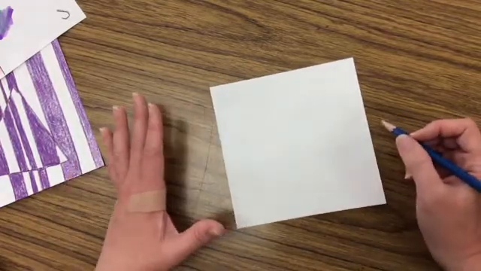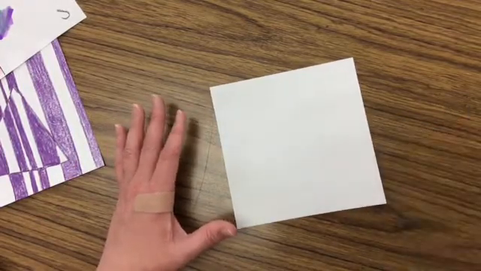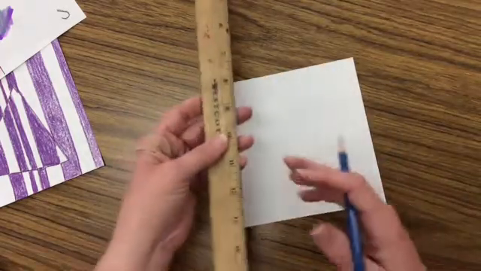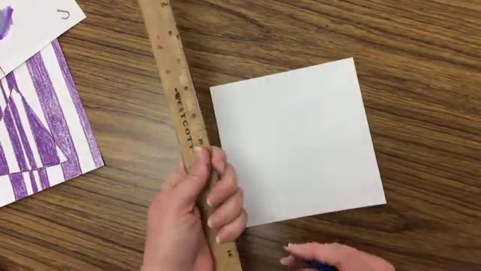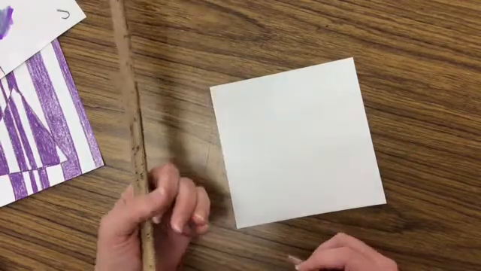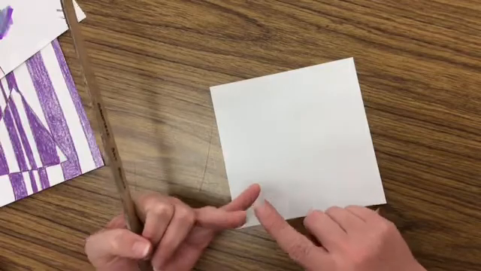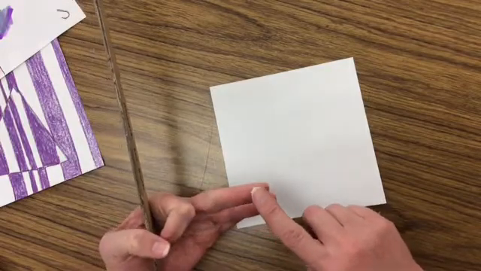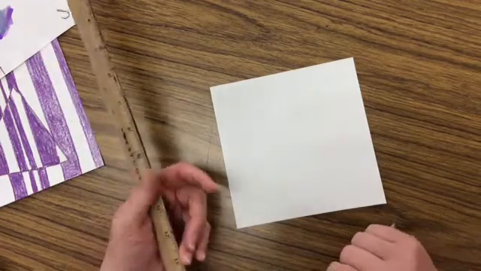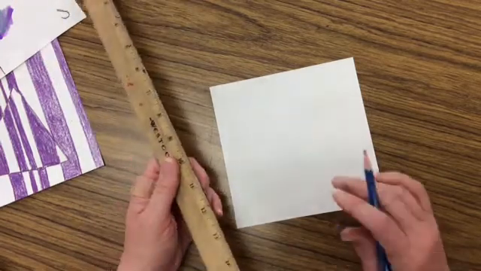Now there's several shapes you can draw, and if you are using a geometric shape, your sides need to be straight. Geometric shapes are shapes that you use in math class. So think of shapes that have names like square, rectangle, trapezoid, parallelogram, diamond. Those would be all examples of geometric shapes.